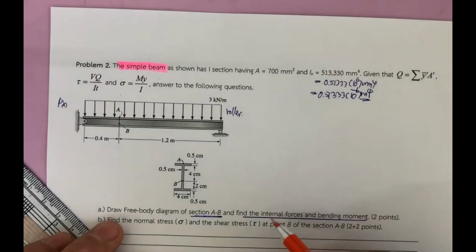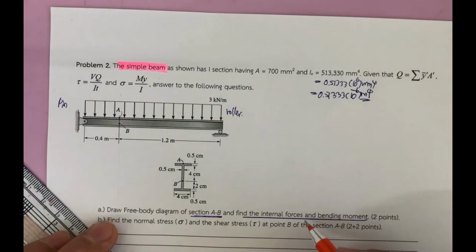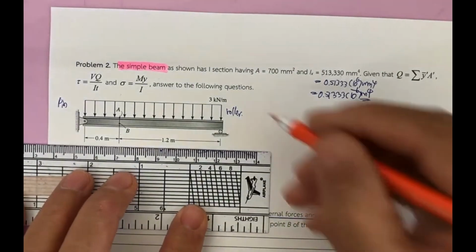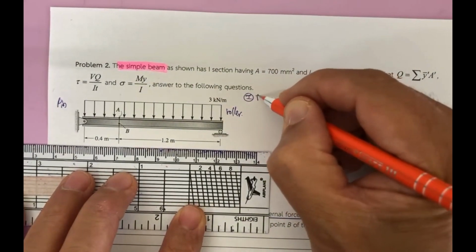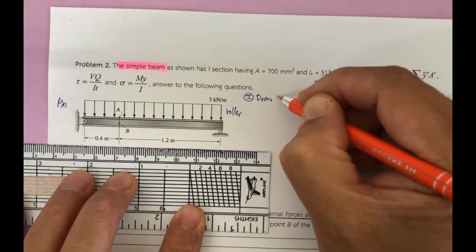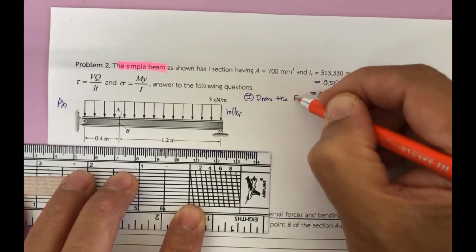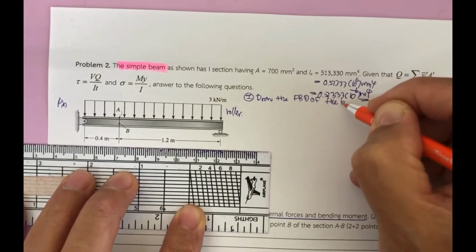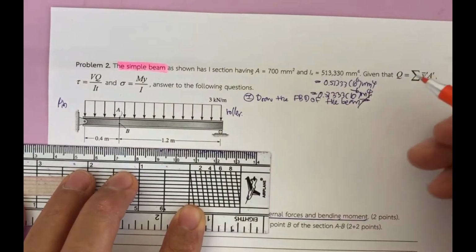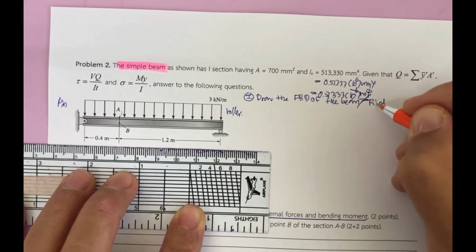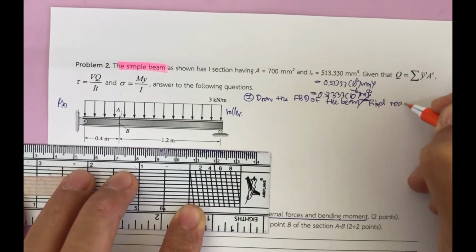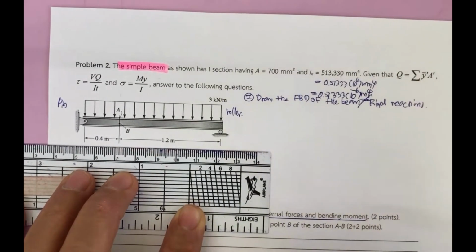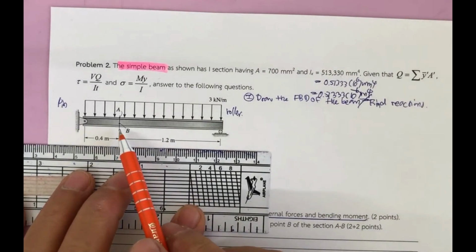Before we can find the internal forces and internal loading, we have to draw the free body diagram of the beam, and then we will find the reaction first. When we find the reaction, we can find the internal forces and moment.